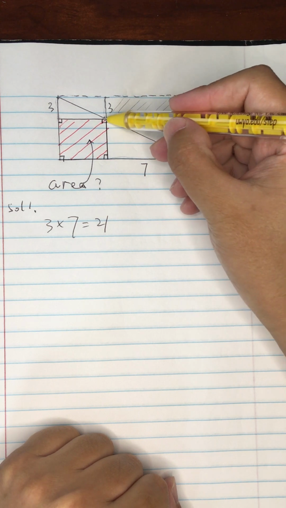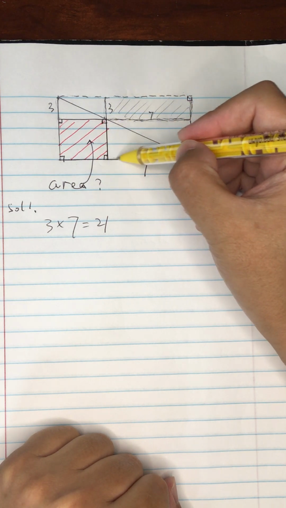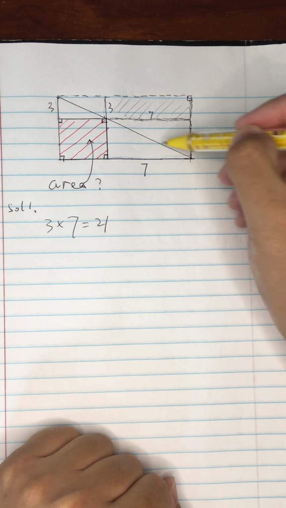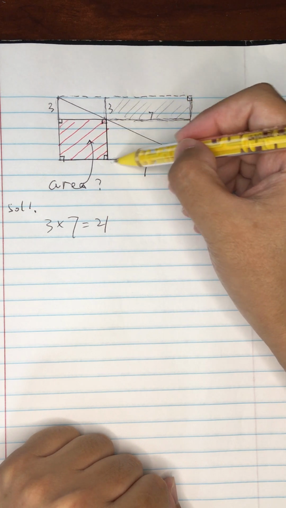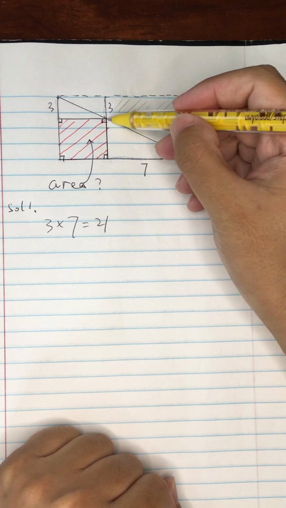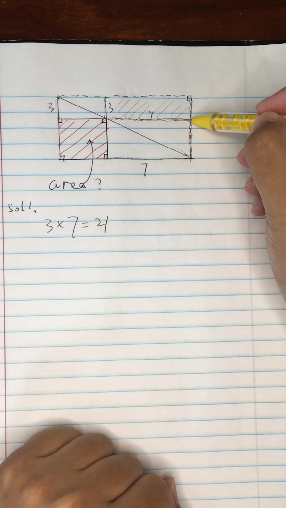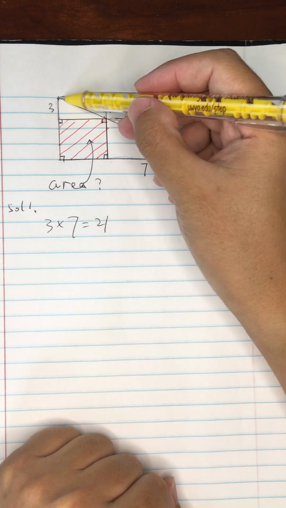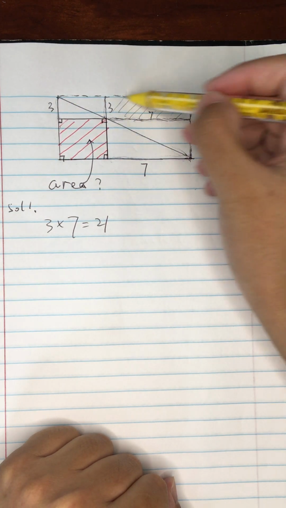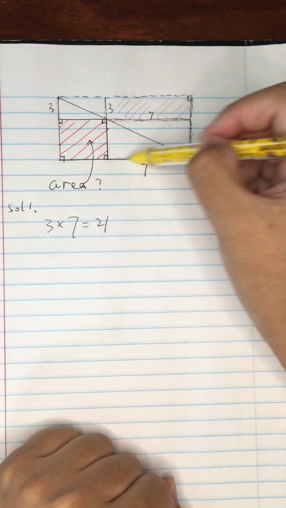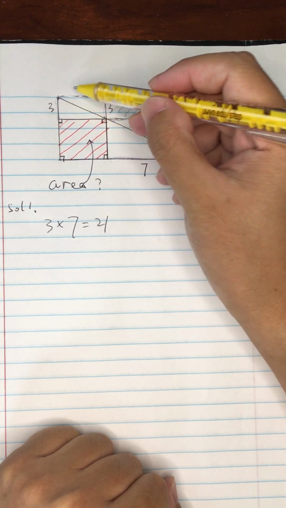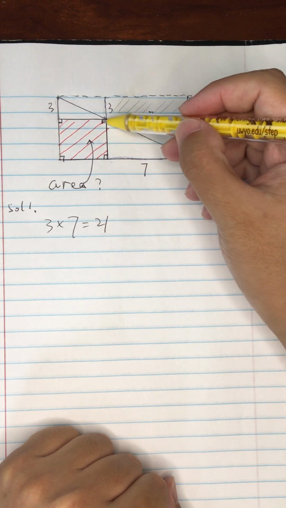And then let's look at this rectangle. This rectangle and this triangle should have the same area as this triangle. So the whole big triangle should have the same area as this big triangle, and these two small triangles also have the same area.